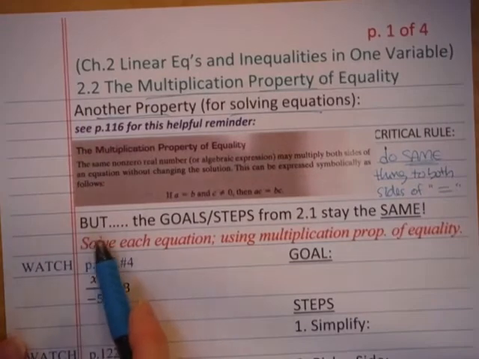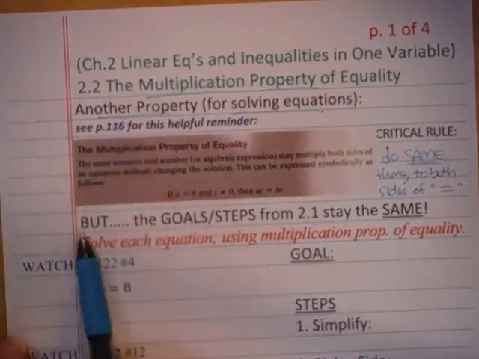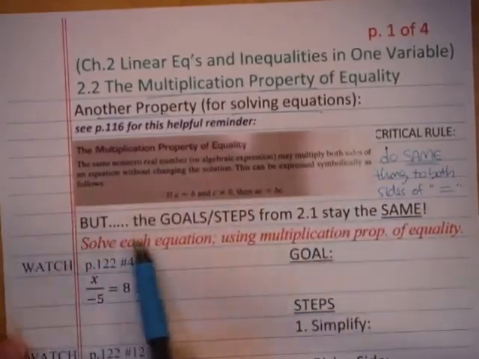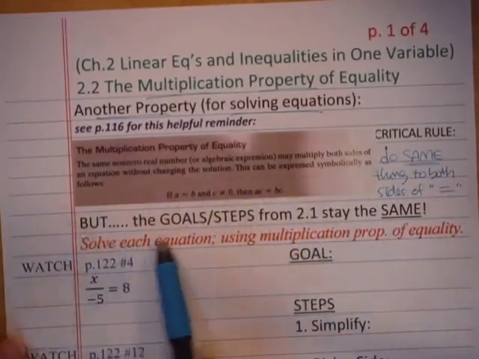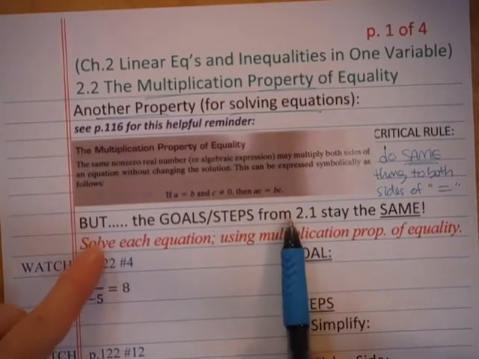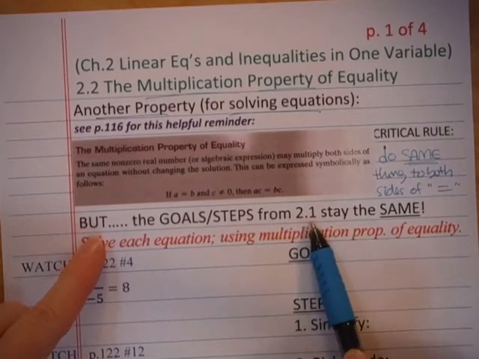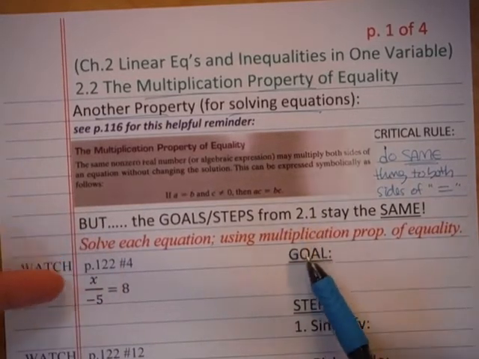Okay, so even though they say this is another property, if you've been following along with the videos and in class, what we're doing is we've just introduced all the steps at once and we're just going through it as a checklist. So our goals and steps are the same as they were in 2.1. And so we're going to go through several examples.